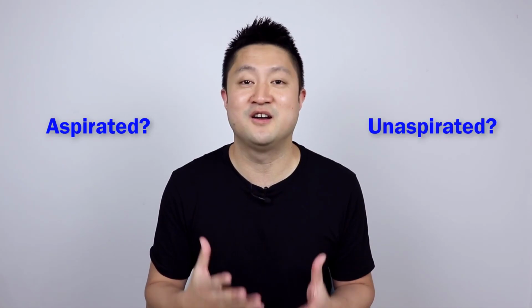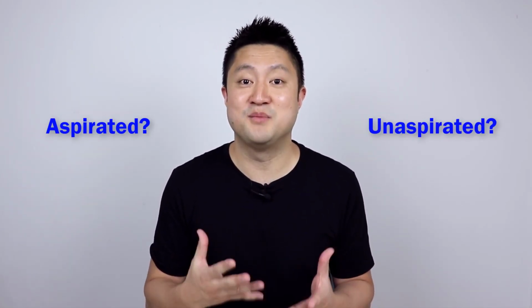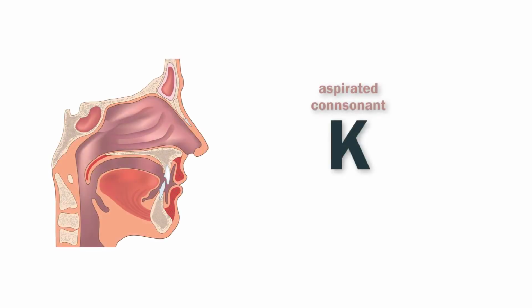Now, the second important concept is whether a consonant sound is an aspirated sound or an unaspirated sound. An aspirated consonant sound is produced with a burst of air coming out of your mouth. A typical example of this is the K sound in English. When you say K, just before the sound is produced, you should feel air pressure build up as your tongue blocks the air passing through. And the K sound is produced when your tongue makes way for the air to pass through.